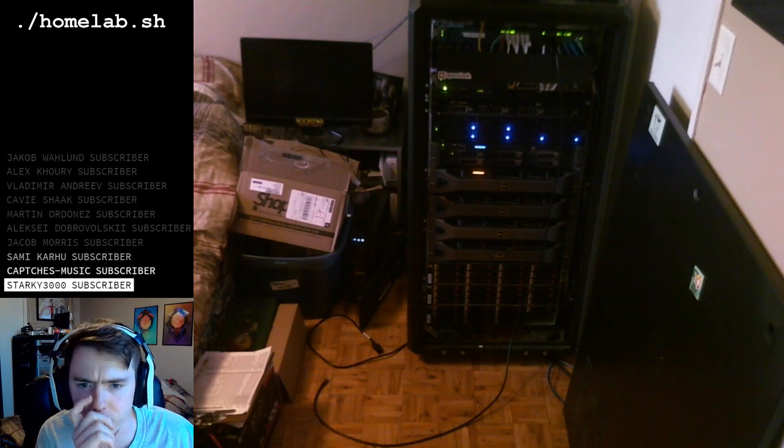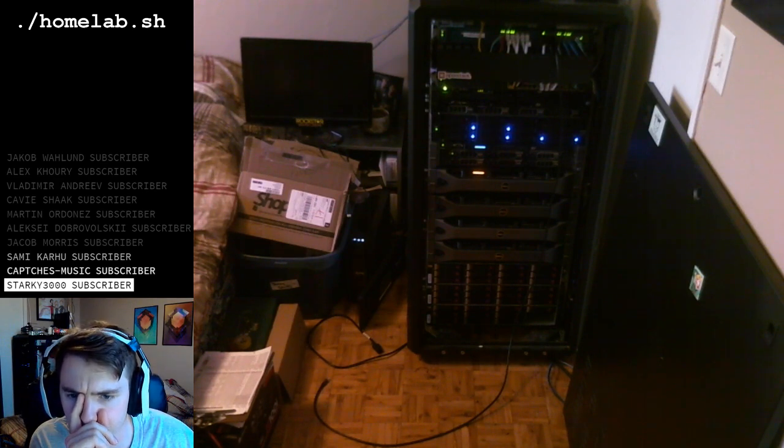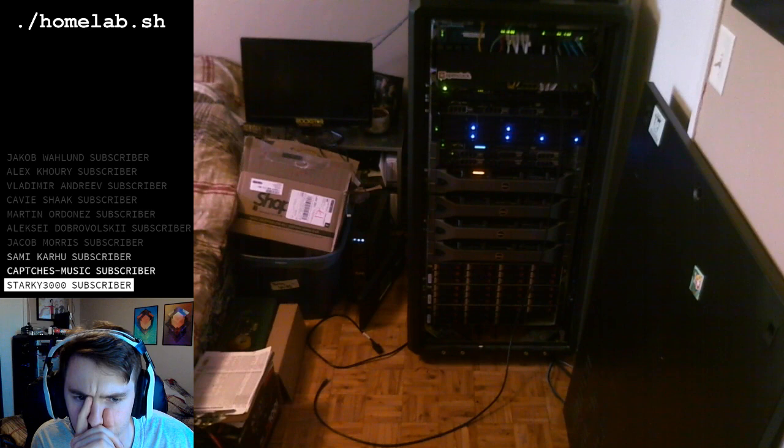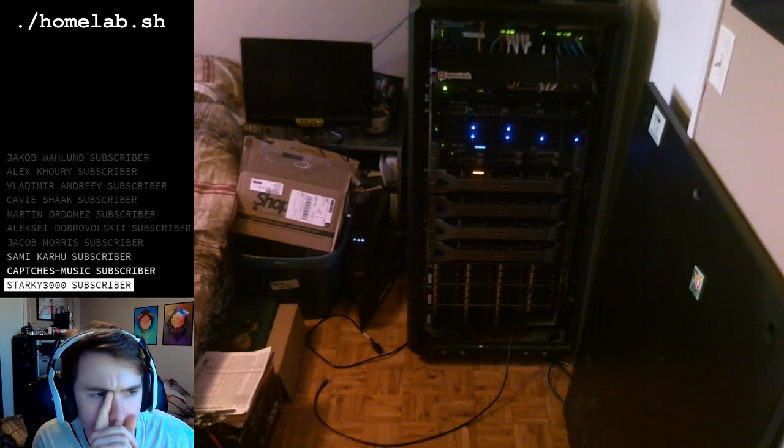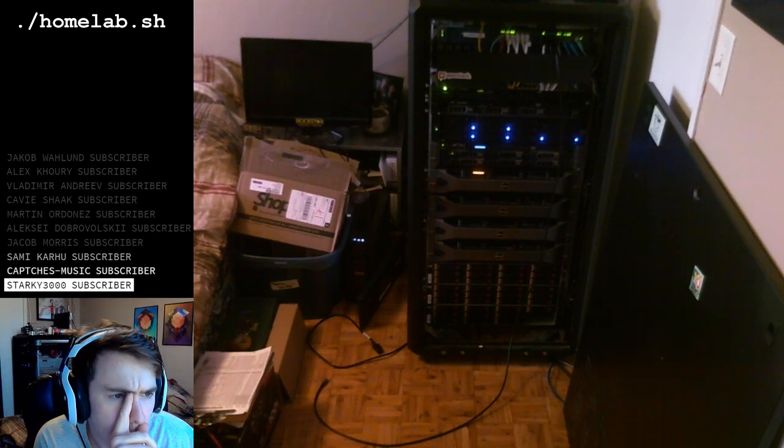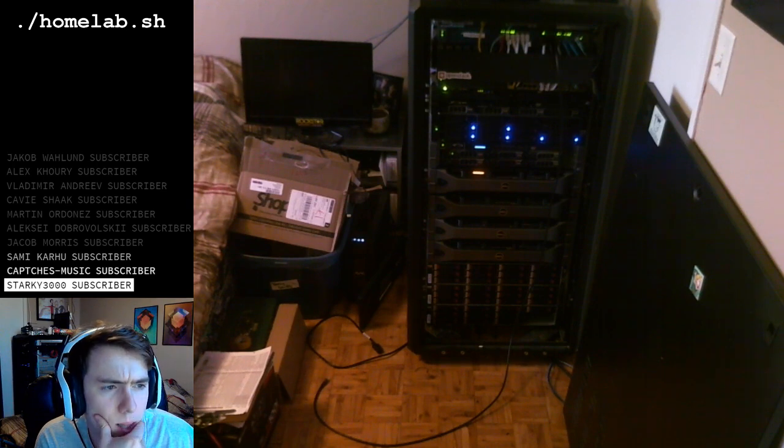Let's see if we can see anything. ECAP. Okay. The hexadecimal value after ECAP indicates whether interrupt remapping is supported. If the last character of this value is an 8, 9, A, B, C, D, E, or F, interrupt remapping is supported.